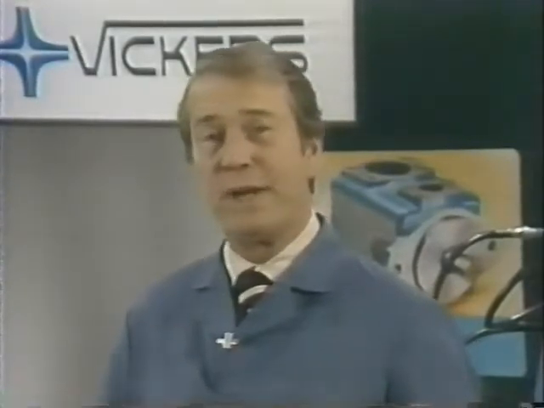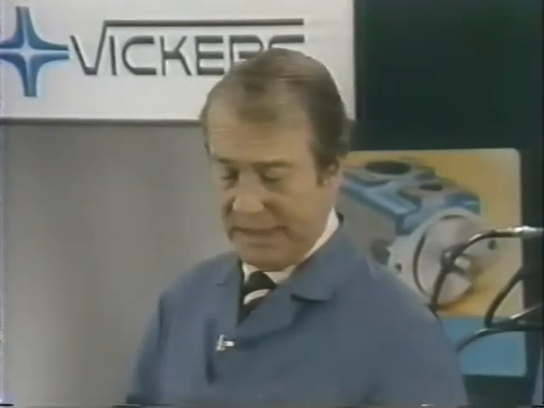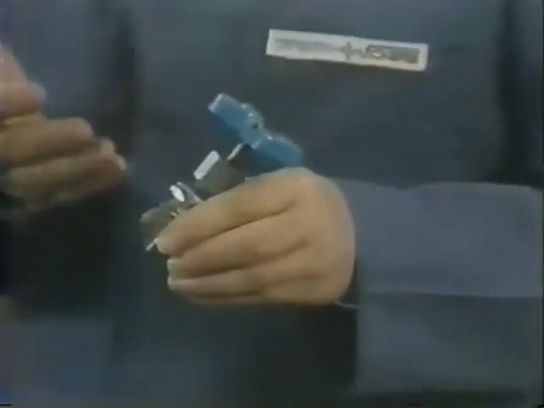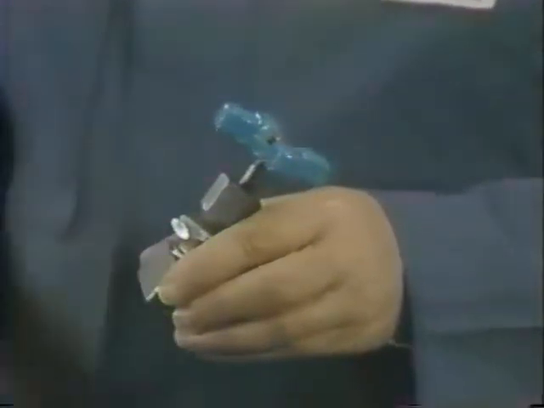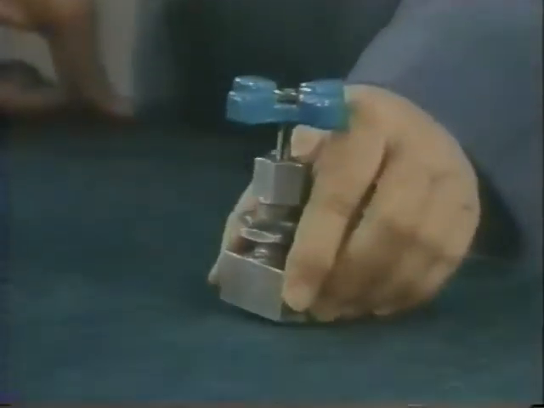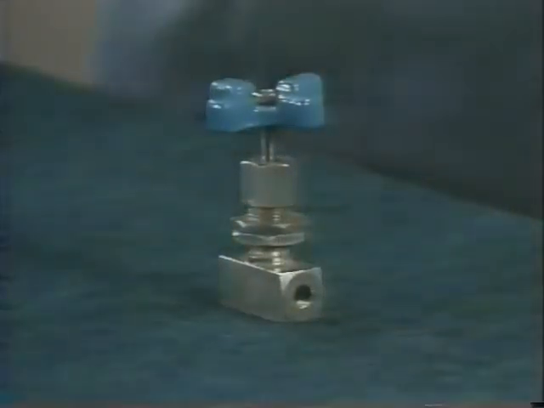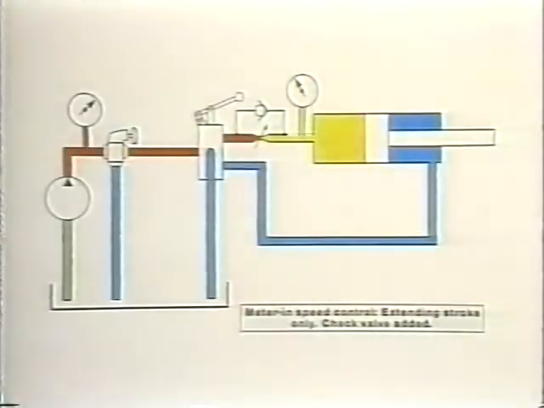A flow control valve, in its simplest form, is nothing more than a variable orifice. It could be as basic as this needle valve. By varying the size of the opening, we can vary the amount of oil entering the cylinder and thus control its speed. Here we have a fixed displacement pump, a relief valve, a variable orifice or flow control, and the cylinder.